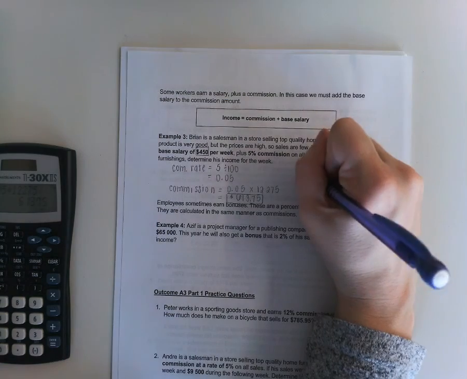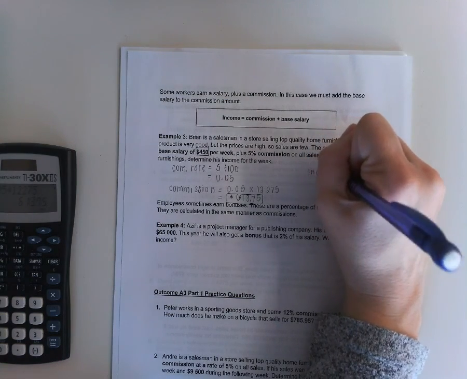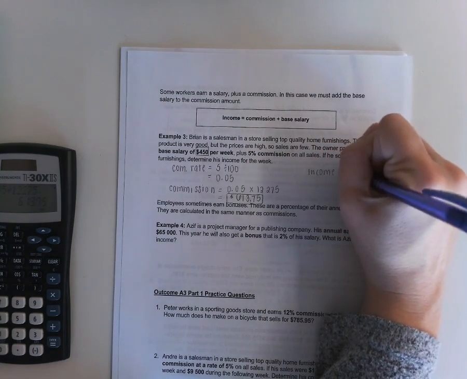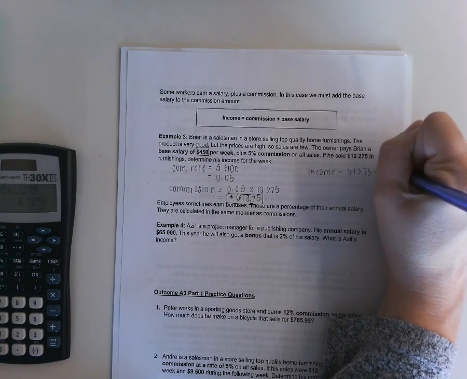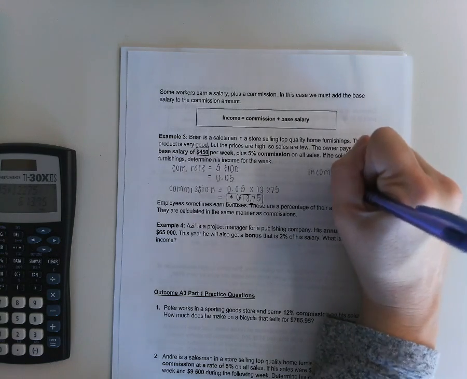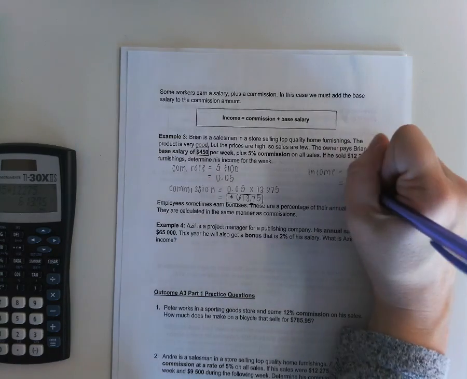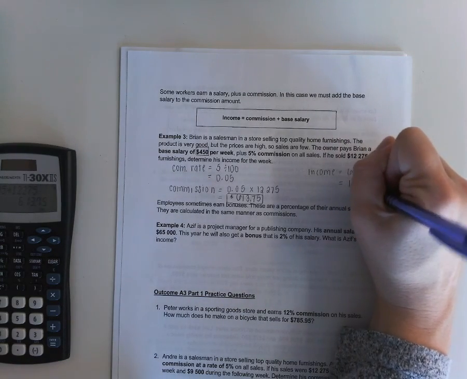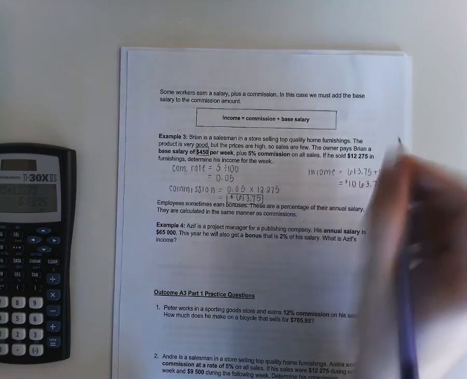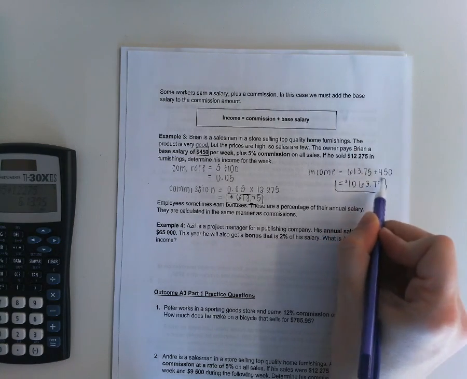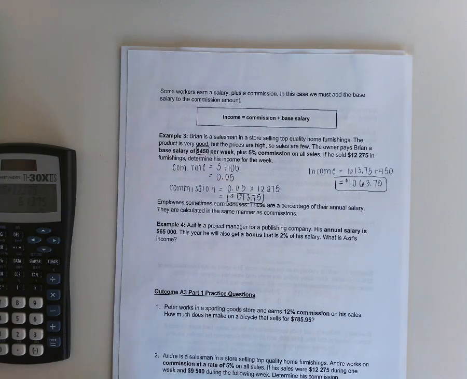So to calculate his income, I'm going to add together his commission plus his base salary of $450, which gives me a total of $1,063.75. That would be his total income with his salary and commission.